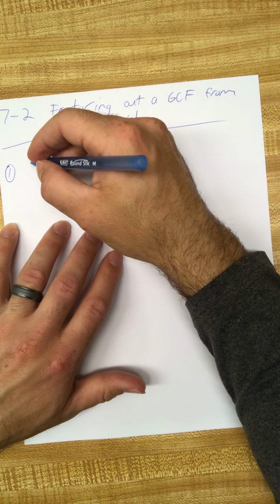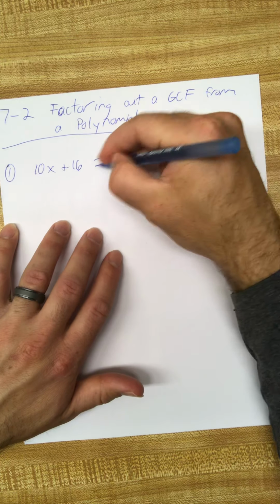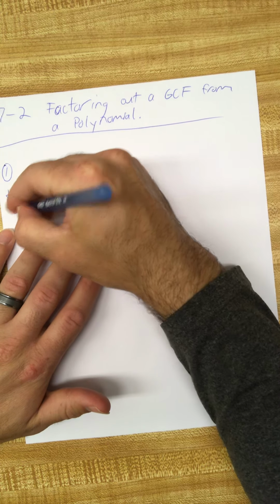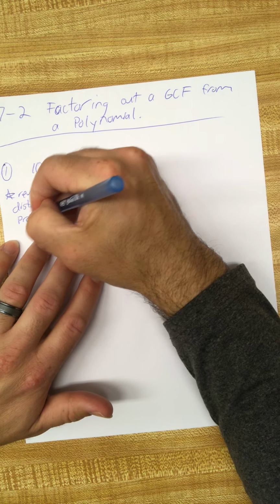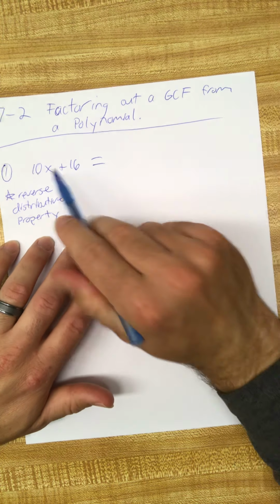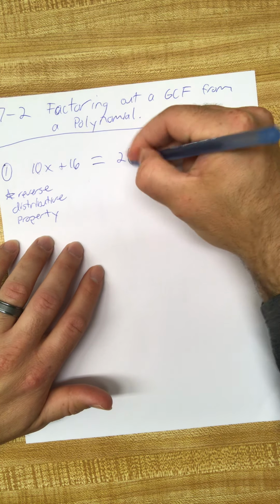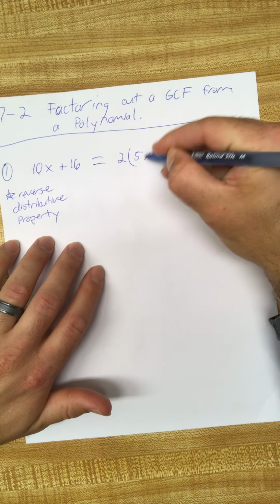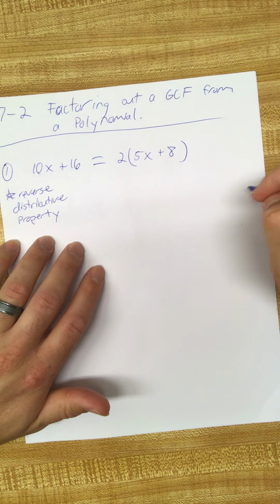All right, so let's start off with something like this, 10x plus 16. Okay, so what we're going to do here is you want to think of this as reverse distributive property. So you want to think, what do we got in common here with 10 and 16? What's the GCF there? All right, so 10 and 16, the GCF is 2. So I'm going to factor out a 2. And then I'm going to do 10 divided by 2 is 5. I can't take an x or anything. 16 divided by 2 is 8. I'm left with 5x, 2 times 5x plus 8.